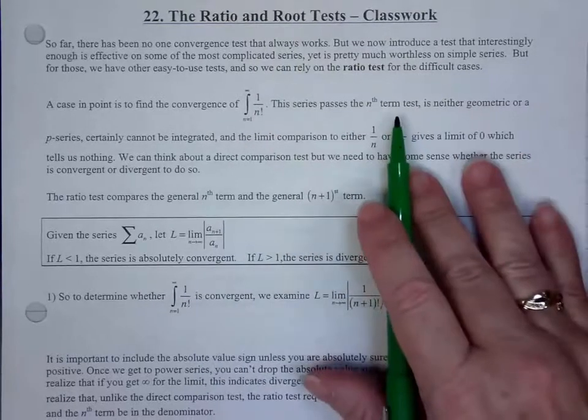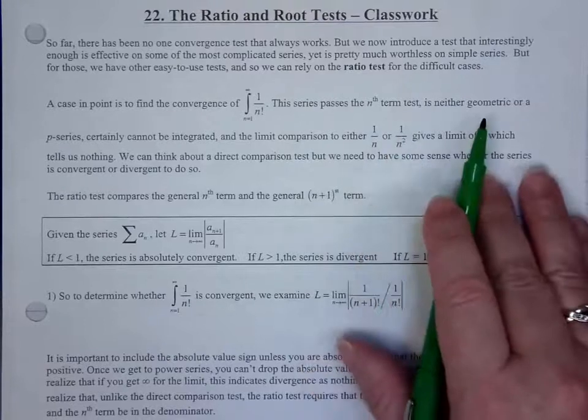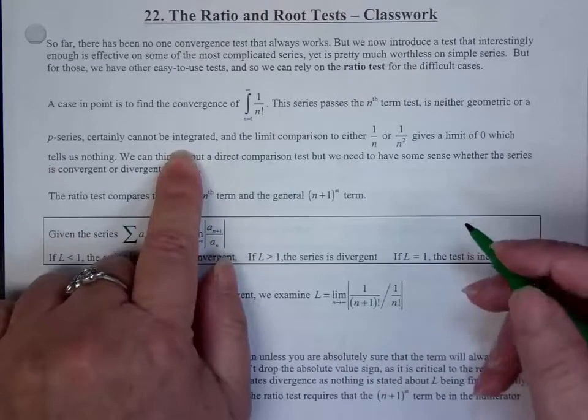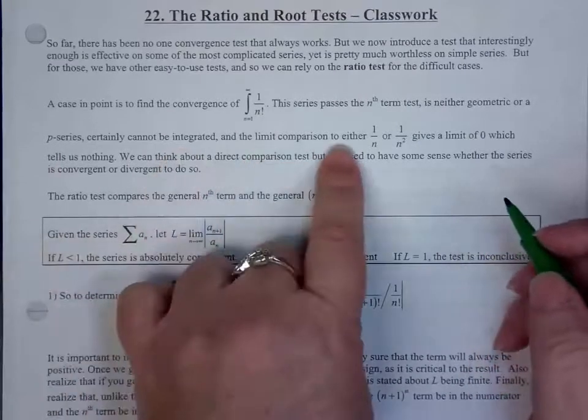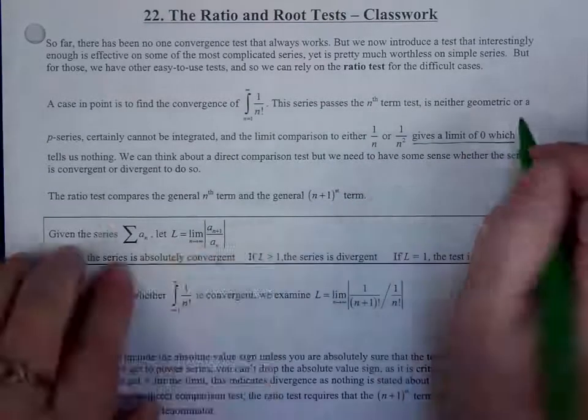It passes the nth term test, which means that it might converge. But then it's not geometric, it's not a p-series, it can't be integrated because we don't know how to integrate a factorial. And the limit comparison test gives us a limit of 0, which tells us nothing.